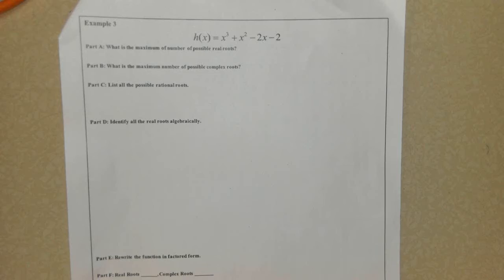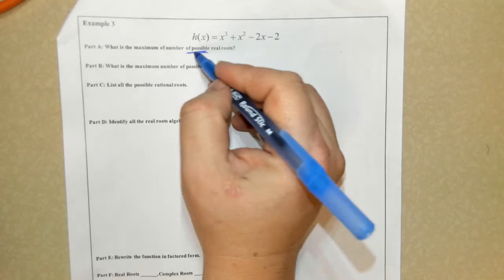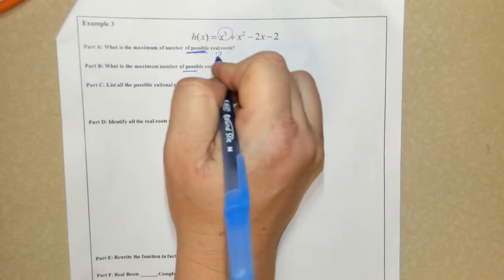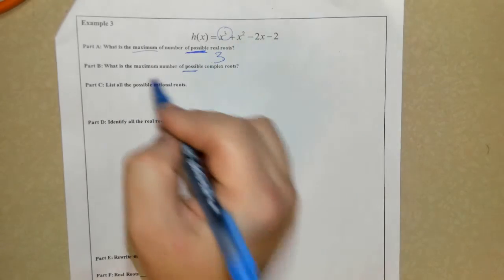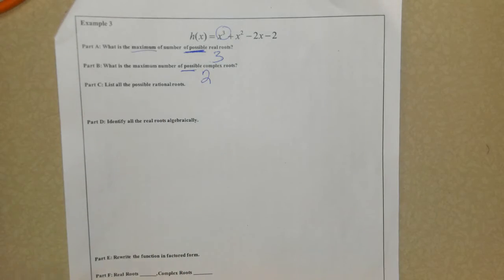Example 3, I am changing the order in which we go through these. The maximum number of possible solutions, remember this is not absolute. Okay, how do I figure this out? I'm going to look at the degree of the problem. So there's 3 possible, that's a maximum. So it could be 0, 1, 2, or 3. The maximum possible of complex is 2.